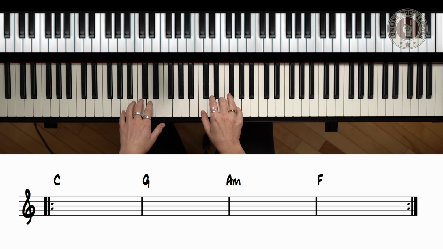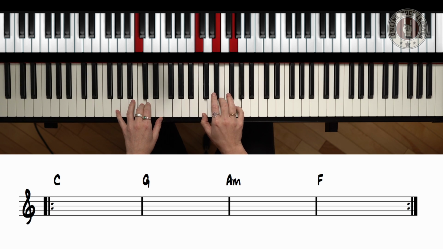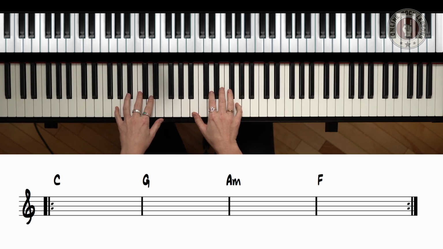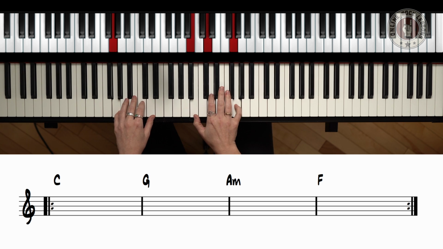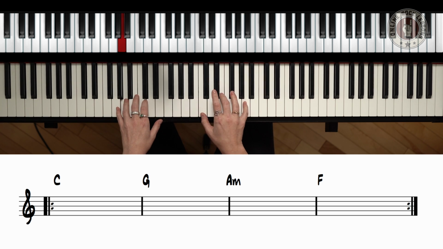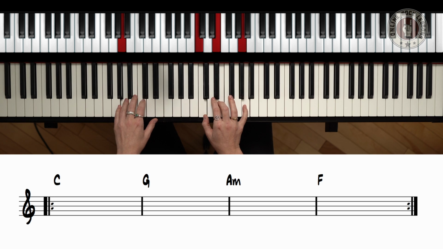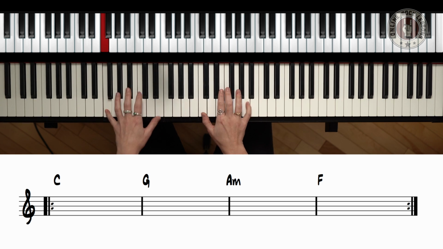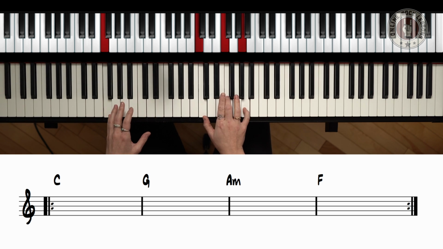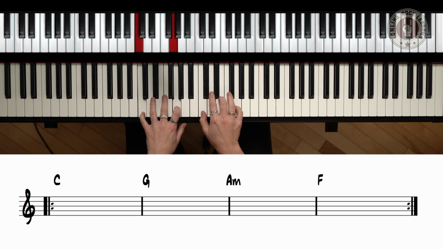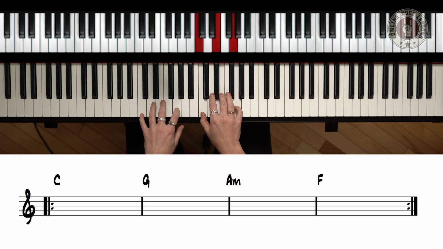So we have like the C major, and we can go to the 5, which is G major. Now the A minor, and the F major. And now you start thinking that you know so many songs that use these 4 chords.